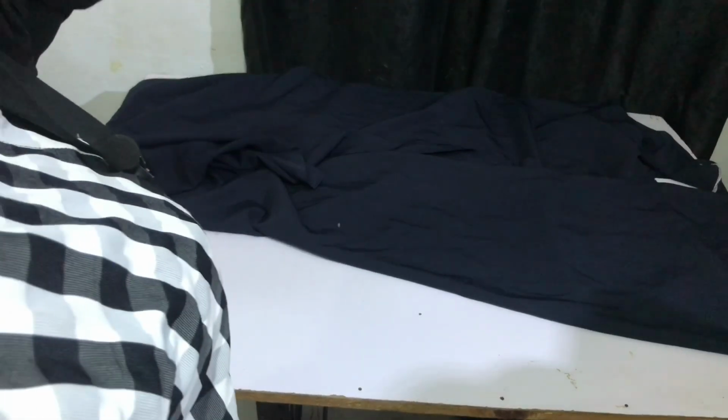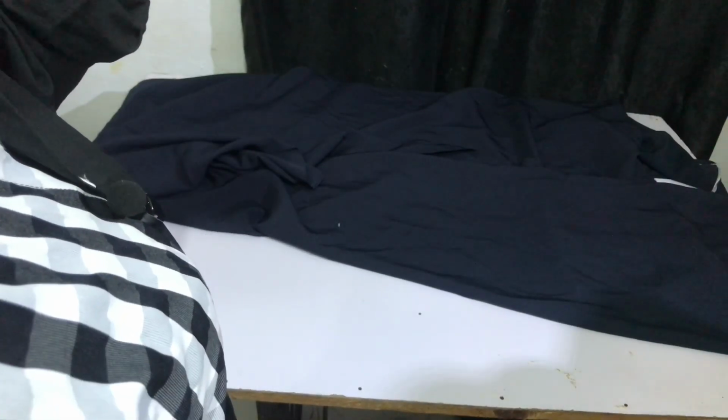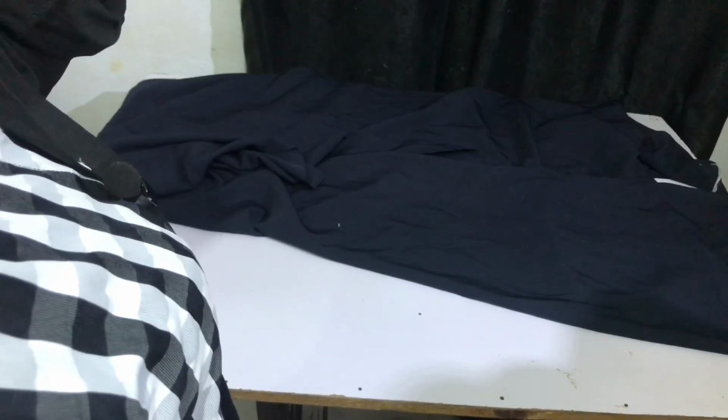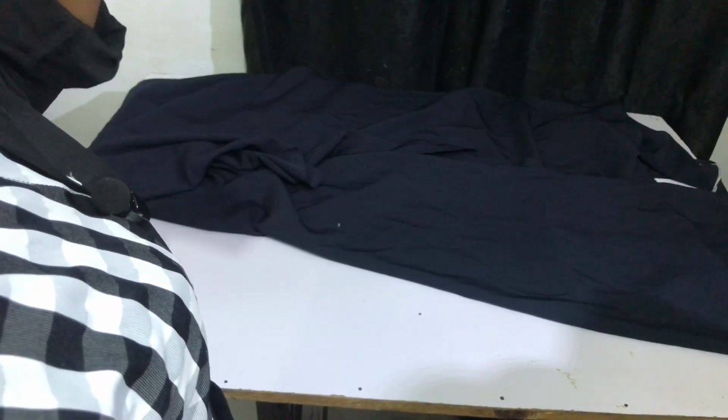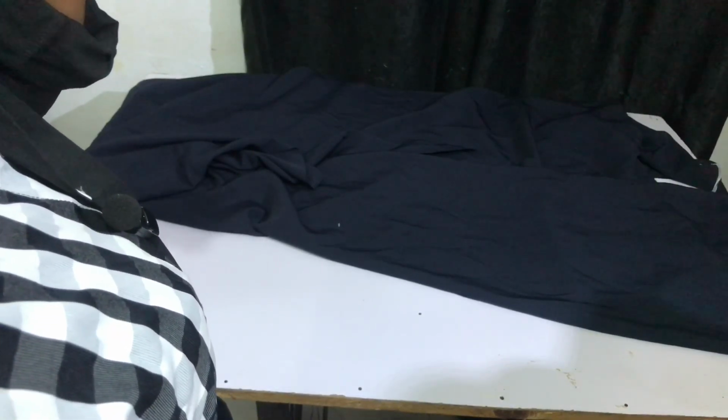I'm just going to fold. So I'll be folding my fabric by 12 inches with 5 inches extra because it is palazzo. So that's 12 plus 5 inches extra, which is 17 inches. So I'm going to be folding my fabric by 17 inches because it is not a basic trouser.